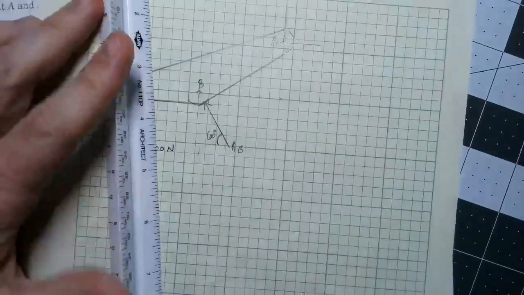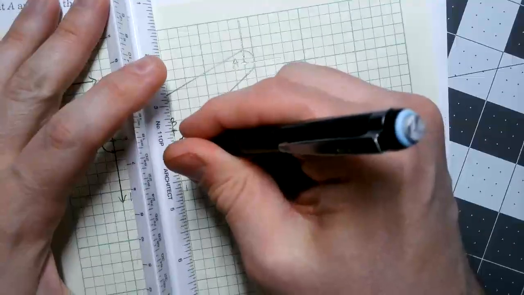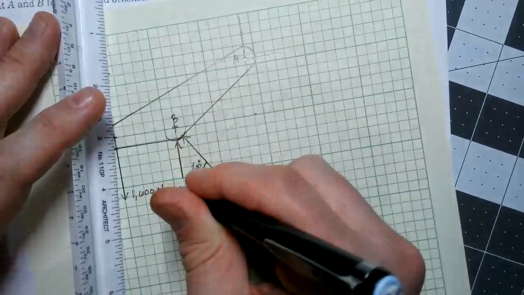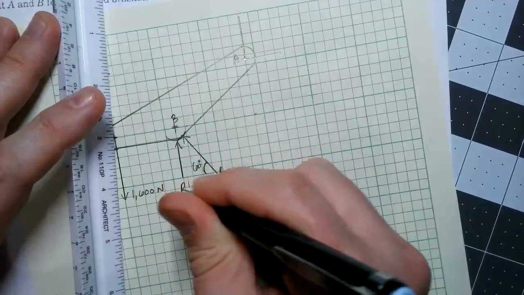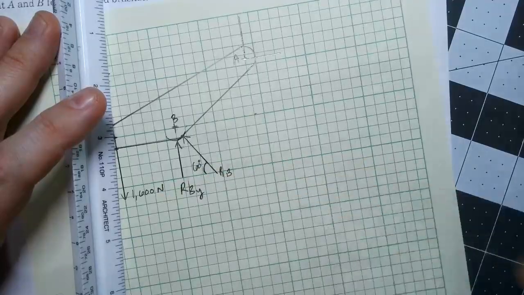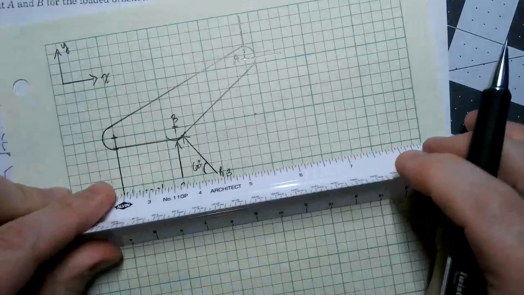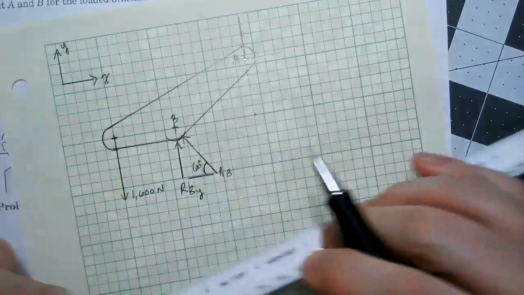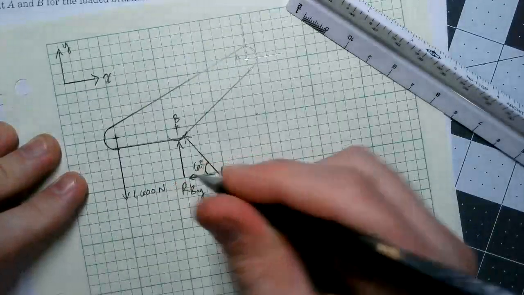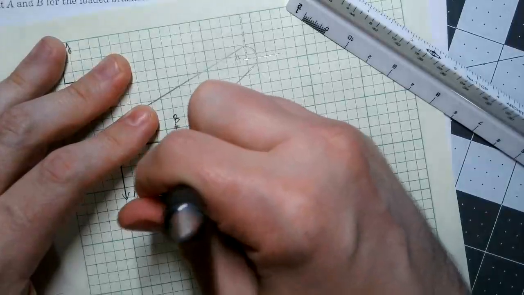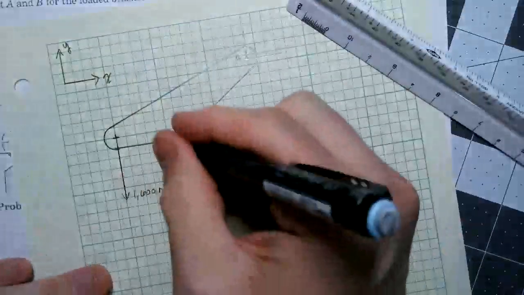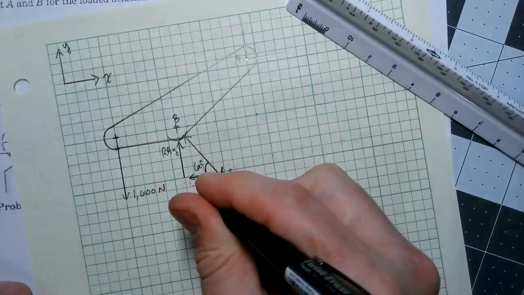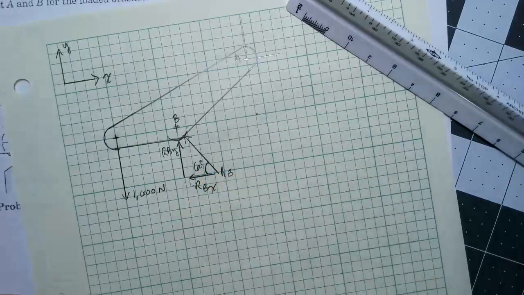The y reaction has to be going up, and we'll call that RBY. The x direction has to be going to the left. Let me reposition these labels so we don't confuse ourselves. This will be RBY, and this will be RBX.